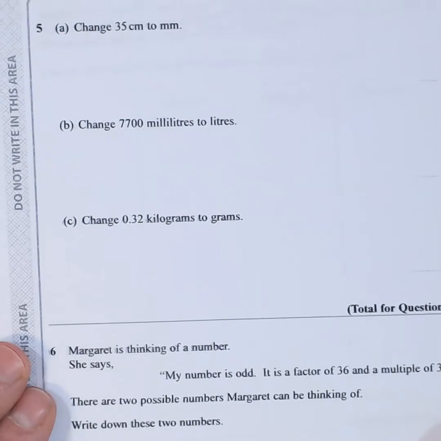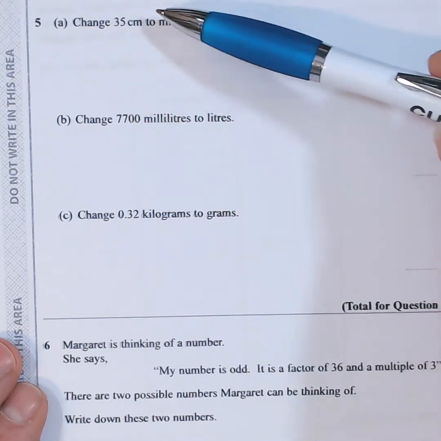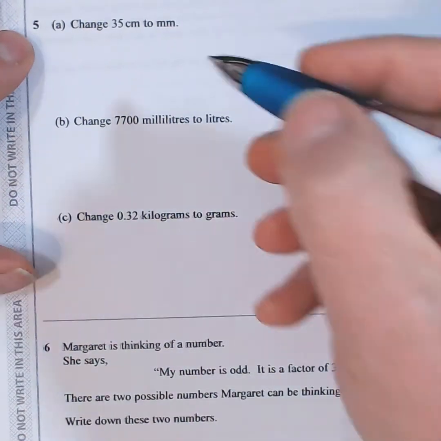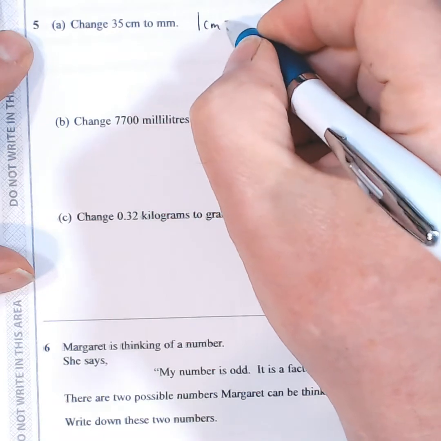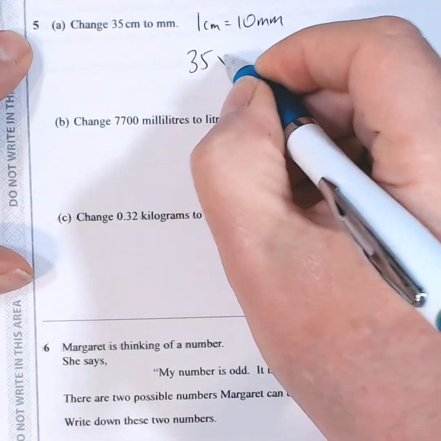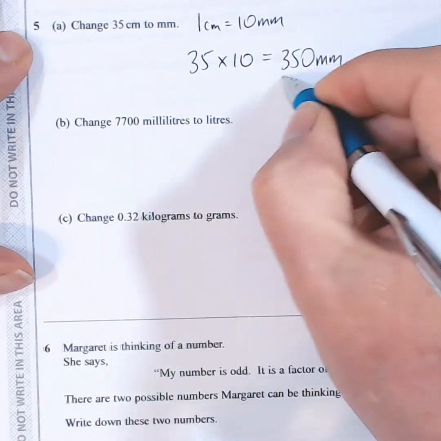Okay, so this question is about converting units, and if you haven't watched my video on all the facts and things that you need to know for GCSE maths, then it might be useful because it will remind you about all these conversions, not just these but other ones that you need to know. So with this we need to recognise that 1 centimetre equals 10 millimetres, so we're doing 35 times 10, so we end up with 350 millimetres.